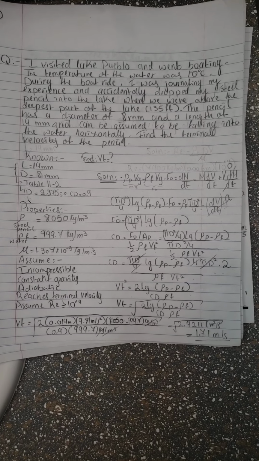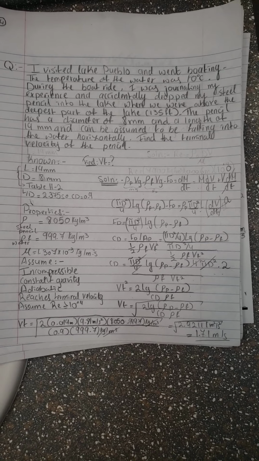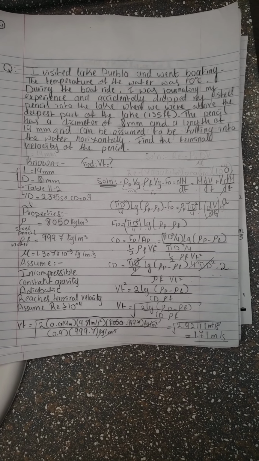Solution, we do a momentum balance. We do the weight minus the buoyancy force minus the drag force equals change in mass over time.